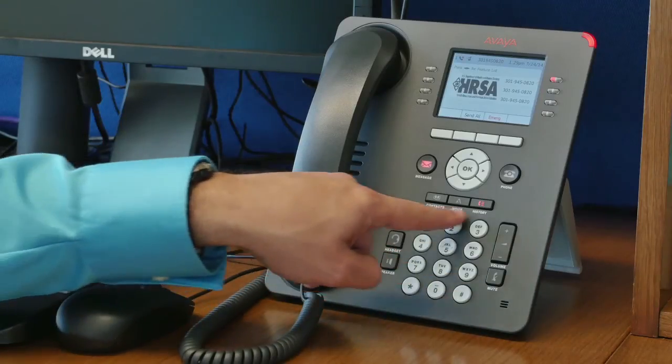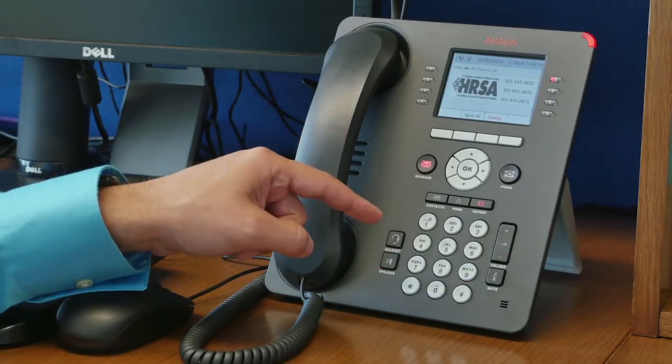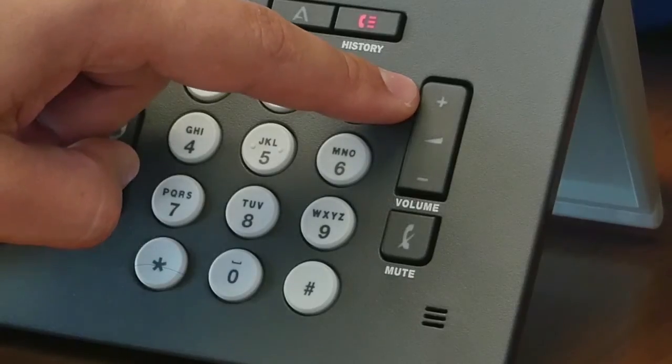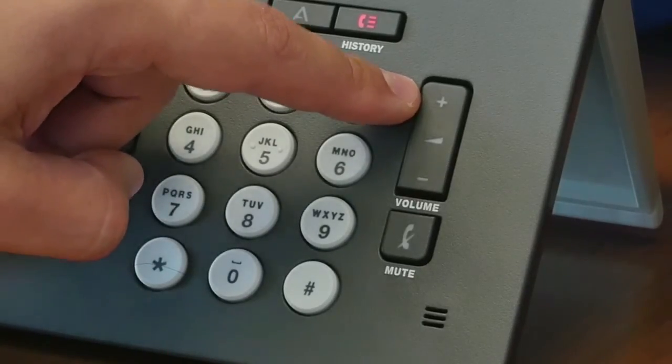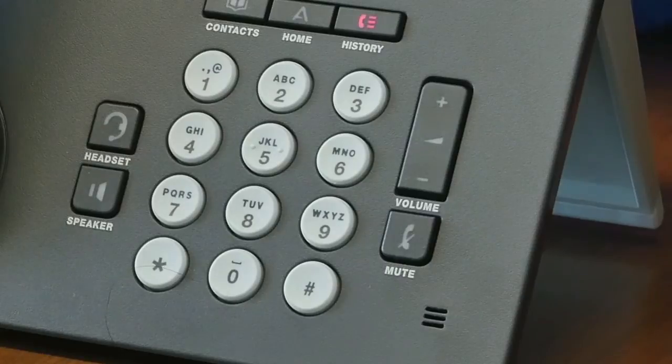Numeric keypad allows you to dial desired phone numbers. Volume control buttons allow you to increase or decrease volume of the remote party when you're on the phone, or volume of the ringer when you are not on a call.